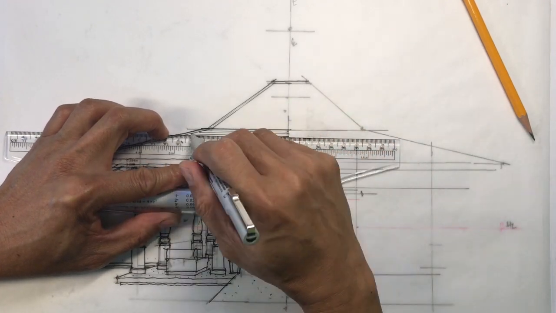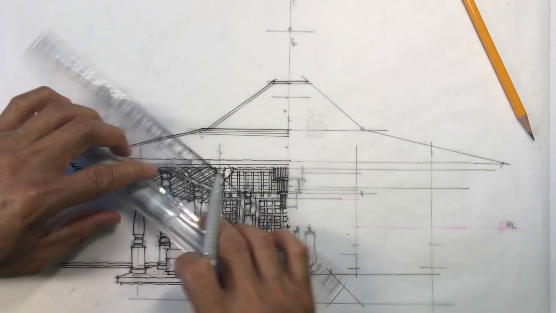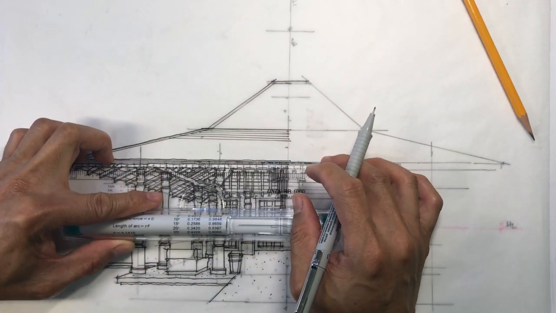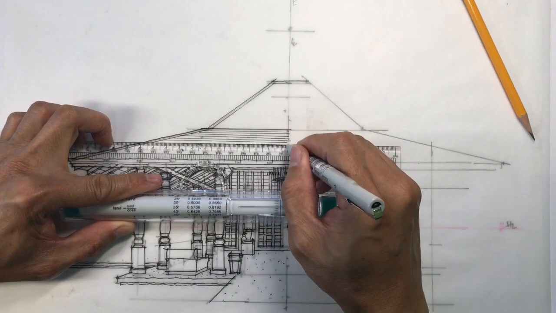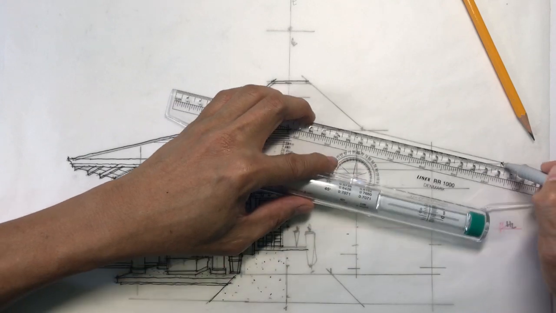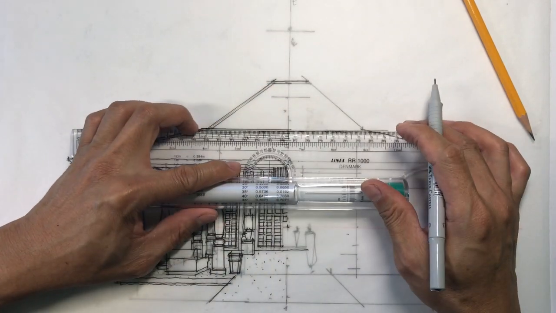For the roof, I decided to do the whole thing because it's much easier this way. I don't need to trace the other half for the roof.